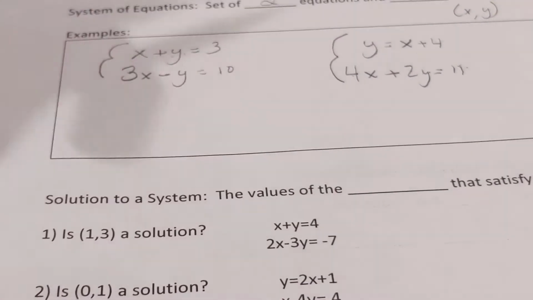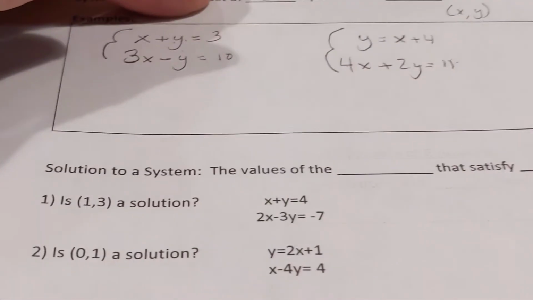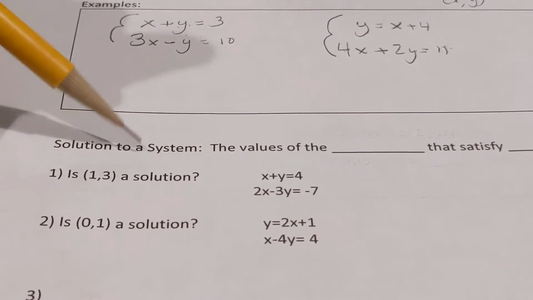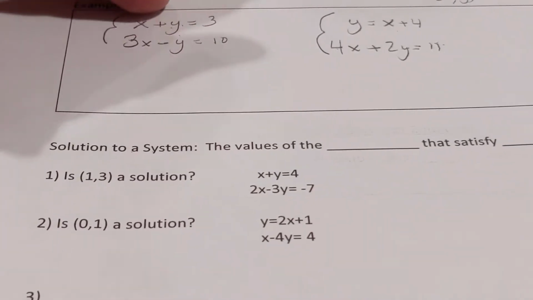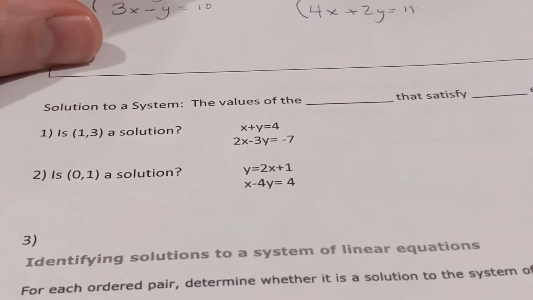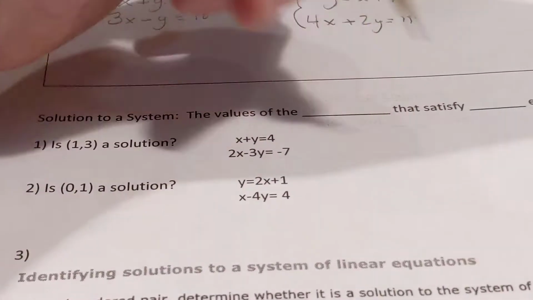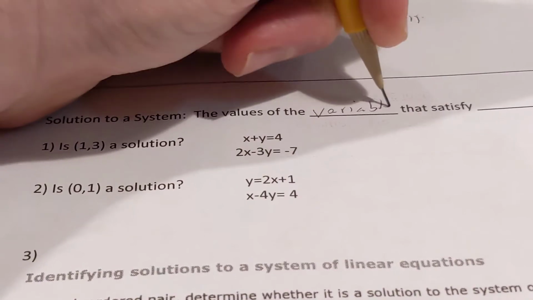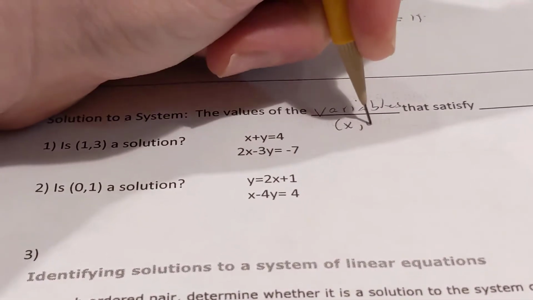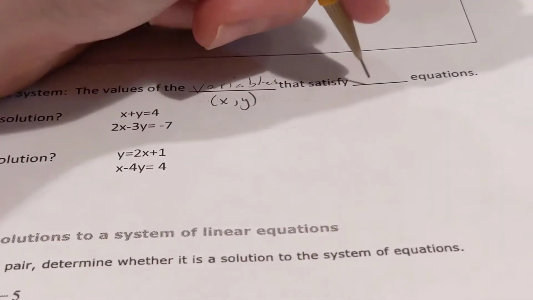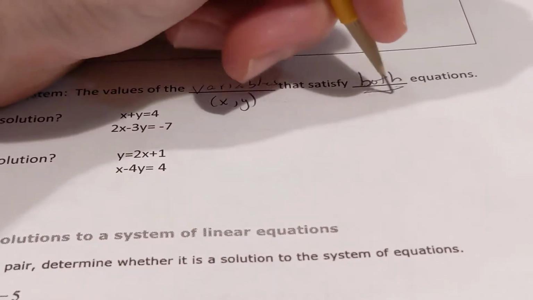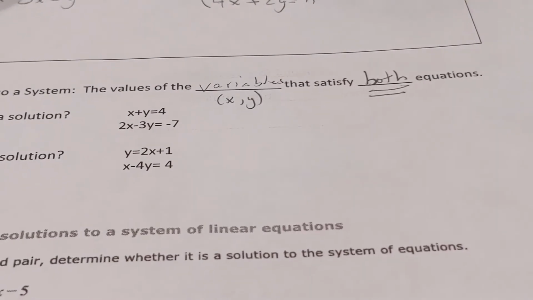What we want to talk about, and what your assignment is going to be about, is the solution to a system of equations. The solutions to a system are the values of the variables, again x and y, that satisfy both equations, and that is really important.